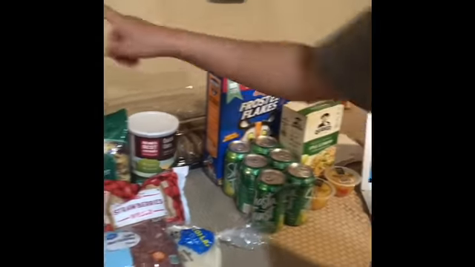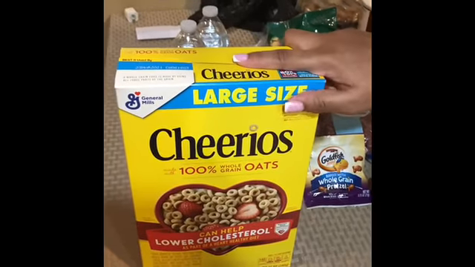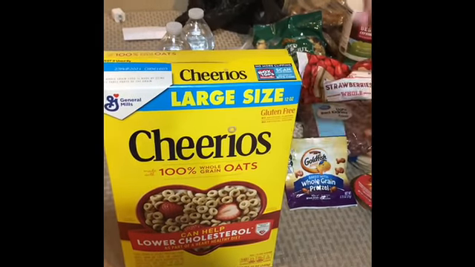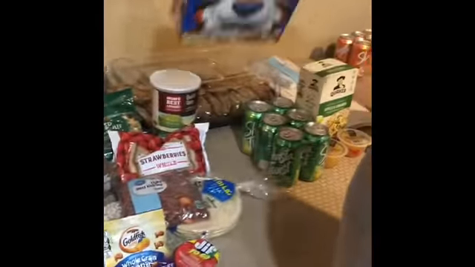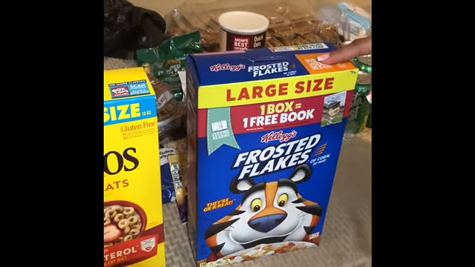Of do's and don'ts. So the first thing I see is the Cheerios. And every morning I like to eat cereal, but I have to substitute this cereal instead of this cereal due to being pregnant. But I don't have gestational diabetes.